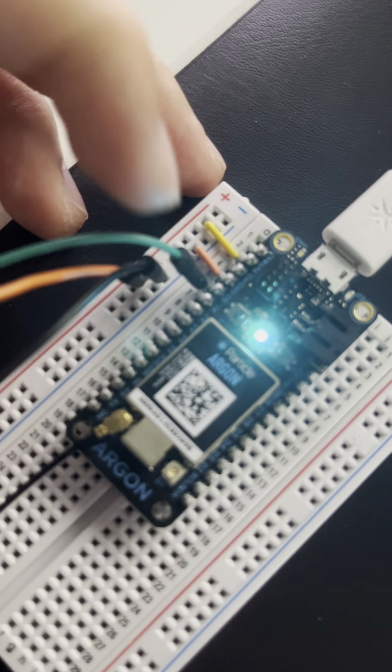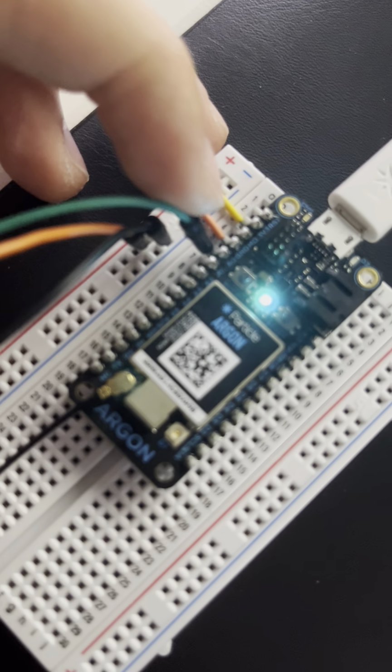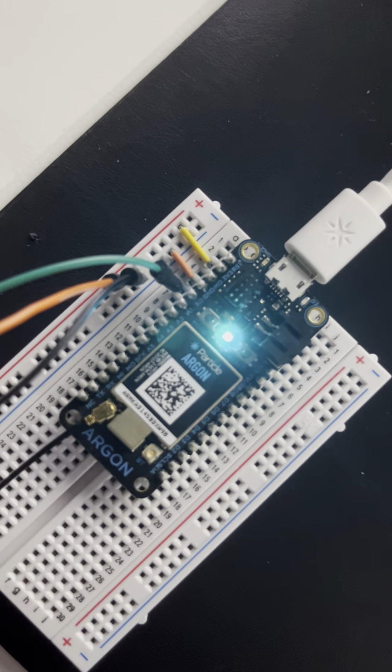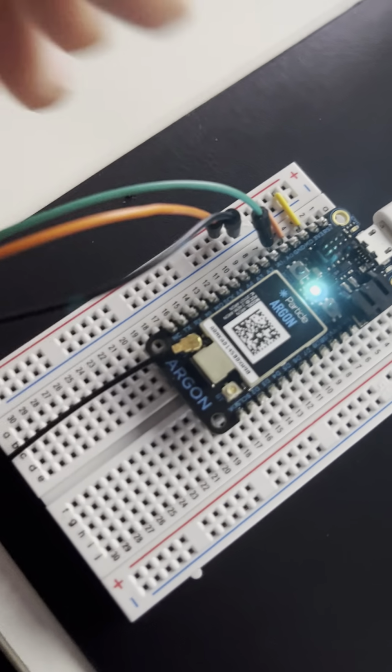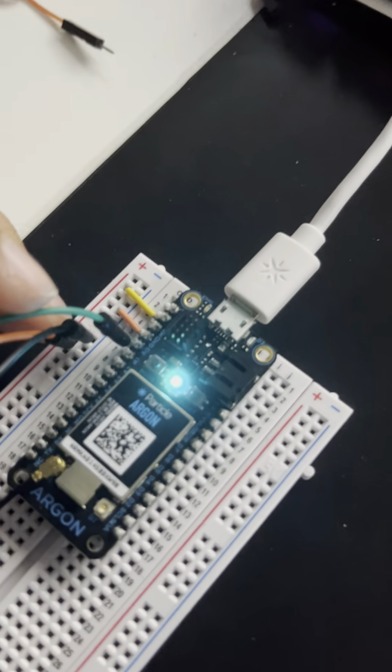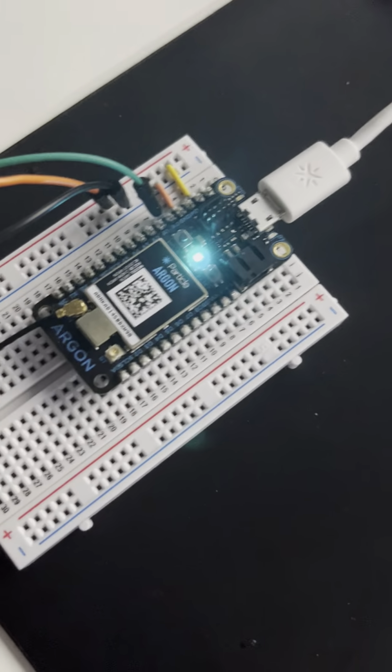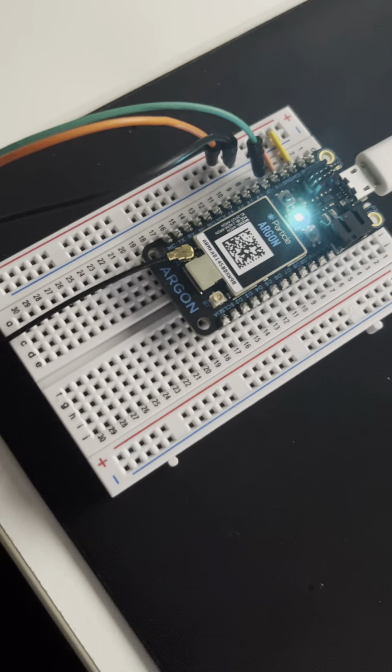So I have wired the signal pin, this green wire right here, into the A0 pin. I don't know if you can see. Let me adjust the brightness. There we go. So I have wired the signal pin to A0 of the particle argon, and it's a pretty simple circuit.